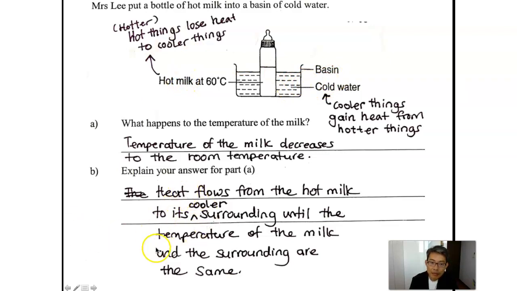Why? This is based on the concept being tested in this question. Heat flows from the hot milk to its cooler surroundings until the temperature of the milk and the surroundings are the same. Because there is not an indefinite amount of heat in the hot milk. There's a limit to how much heat you can lose.